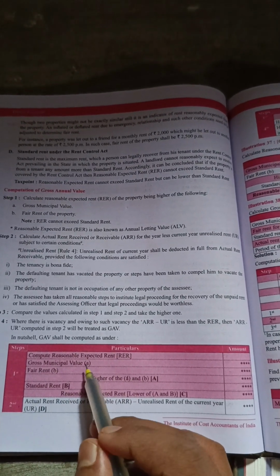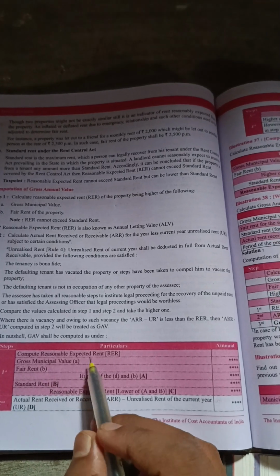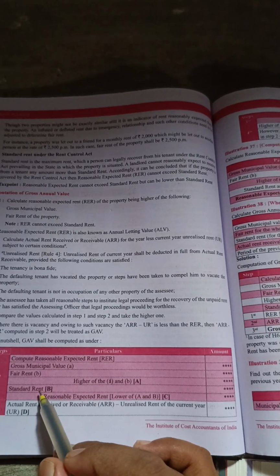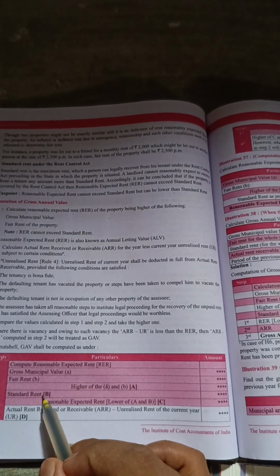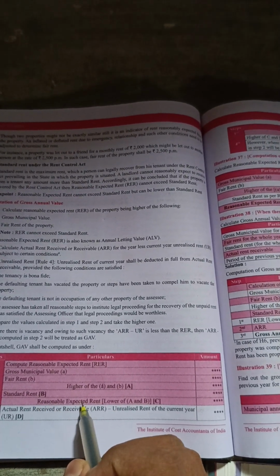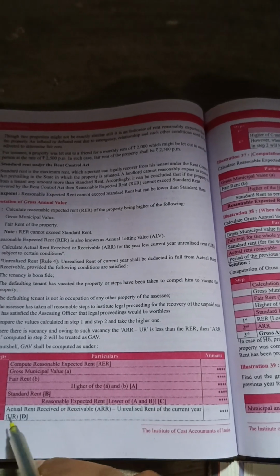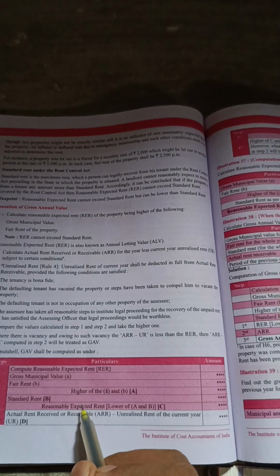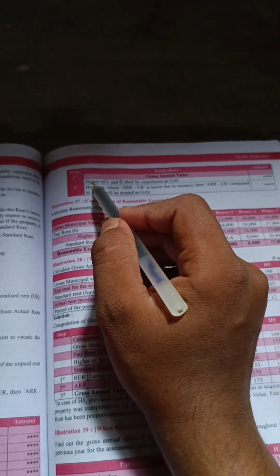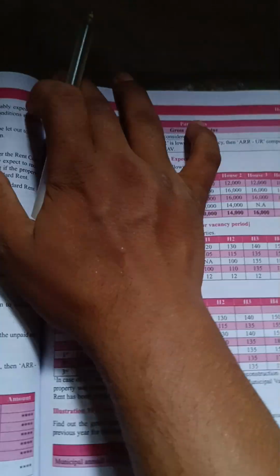Step 1: the reasonable expected rent. Compare gross municipal value and fair rent, whichever is higher, is A and B. Then compare this with standard rent, and whichever is lower is C. ARR minus UR is D. While comparing C and D, whichever is higher is the gross annual value.